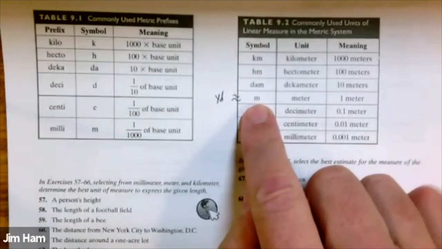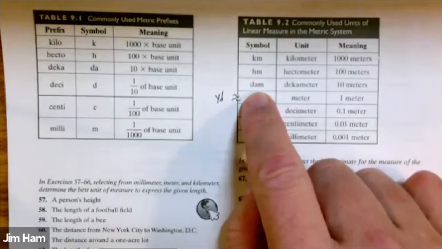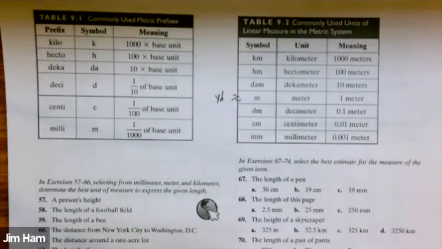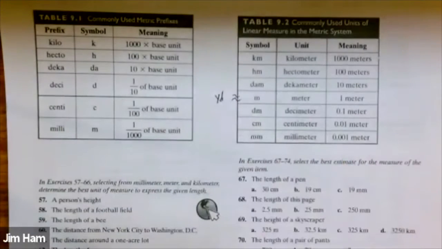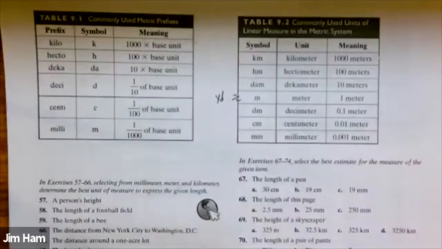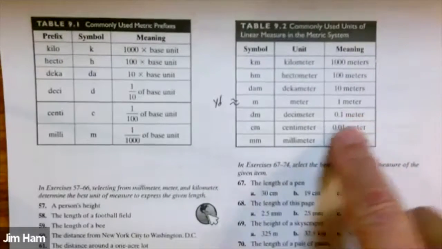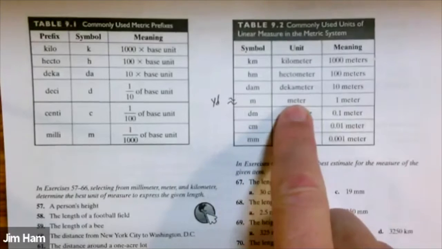If you take 10 of those meters, you get a decameter. And so that would be maybe the length across a big classroom. If you have 10 of those decameters, that equals 1 hectometer. And if you have 10 hectometers, then you have 1 kilometer. And they give you all of these in reference to the base unit, which is a meter.